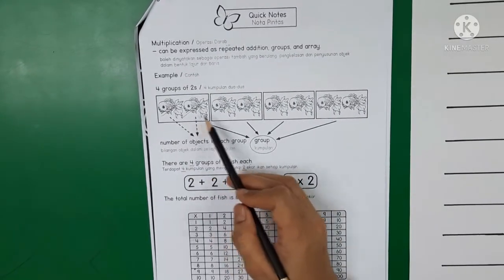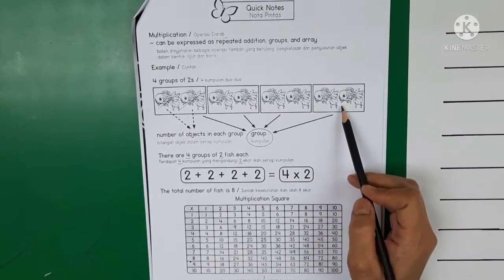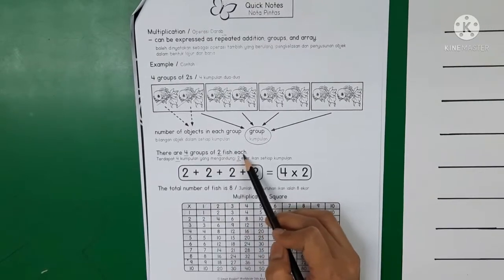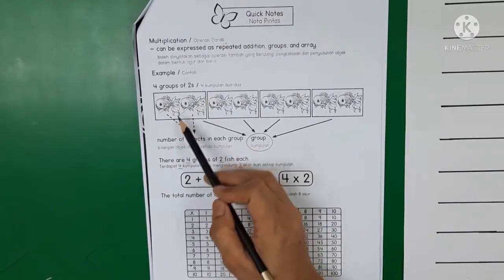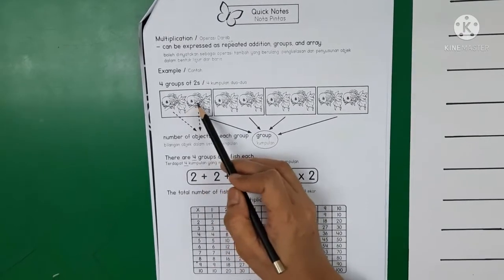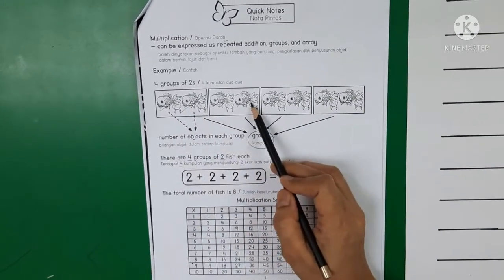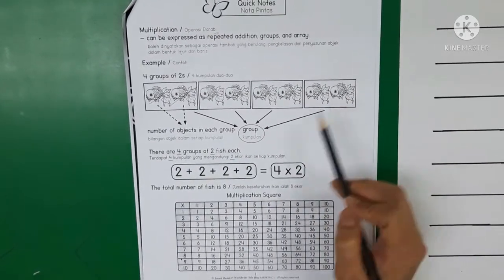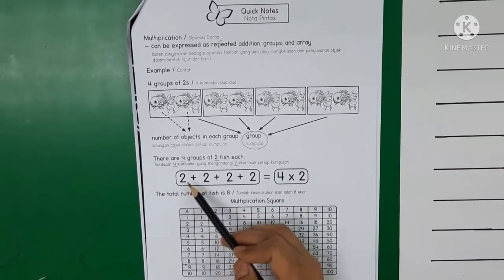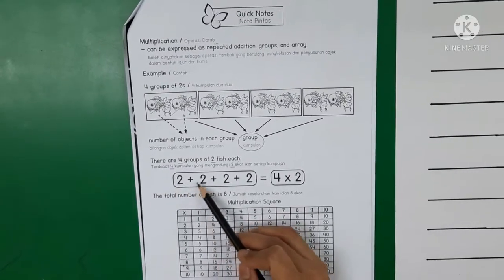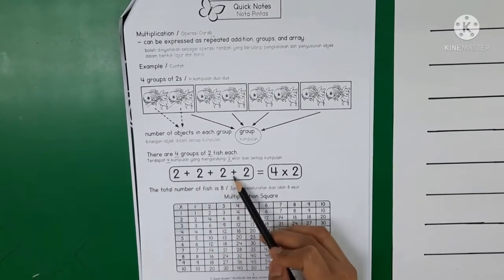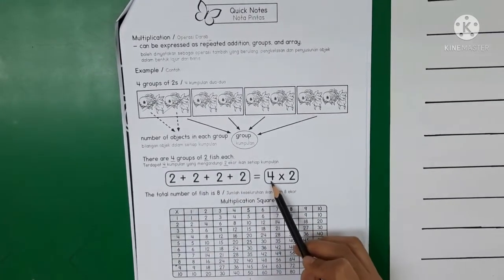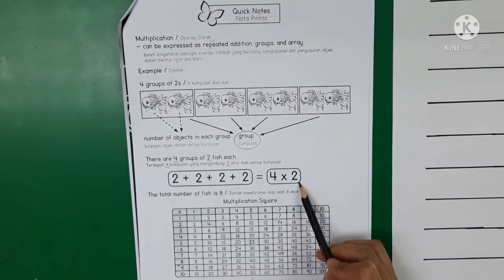4 groups, 1, 2, 3, 4. 4 groups of 2 fish each. Each group will have 2 fish. 1, 2, 1, 2, 1, 2, 1, 2. So basically, it is 2 plus 2 plus 2 plus 2, which is equals to 4 times 2.